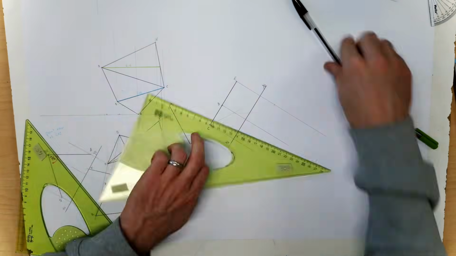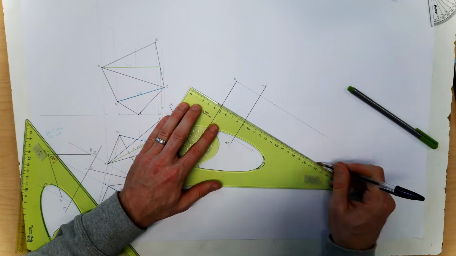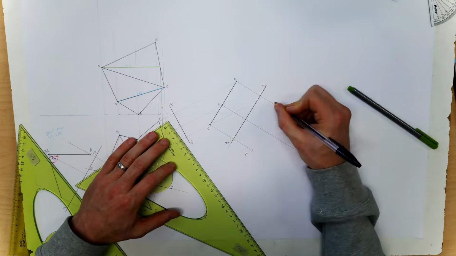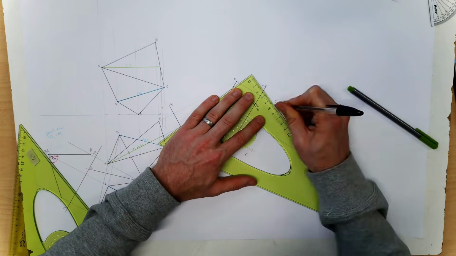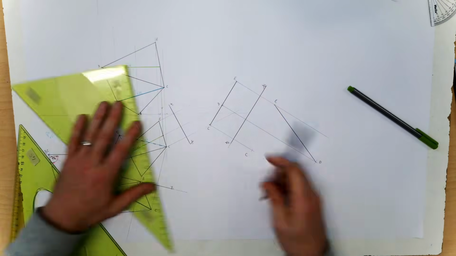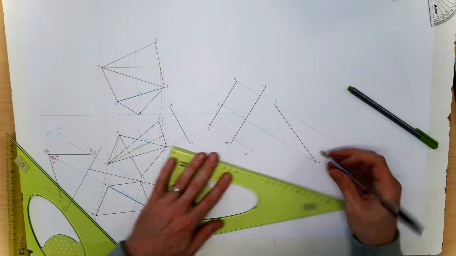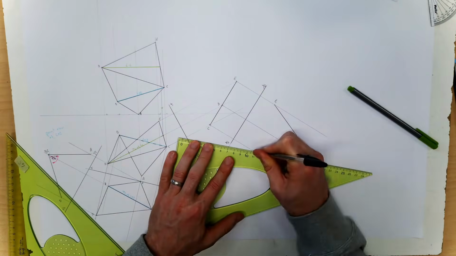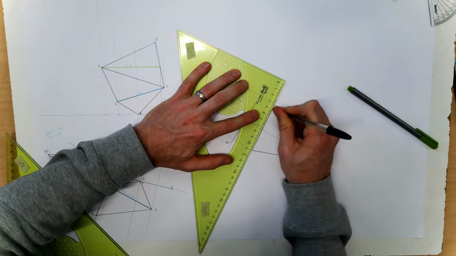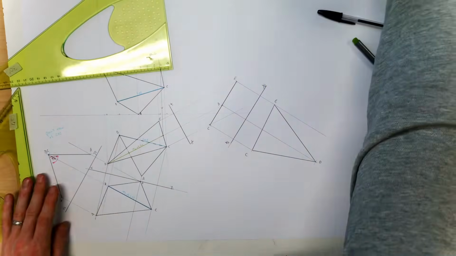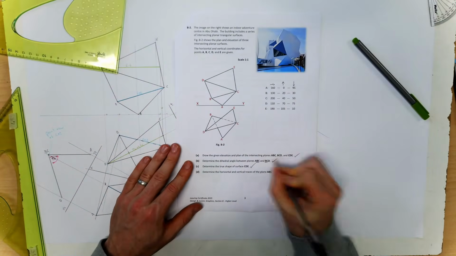I'll extend this line out to find my D. So D, C, and E. If you need to use a datum because it's going too far off the page, you can always draw a line back here parallel to my X1, Y1. But there I have my true shape of CDE. So that is the true shape found.